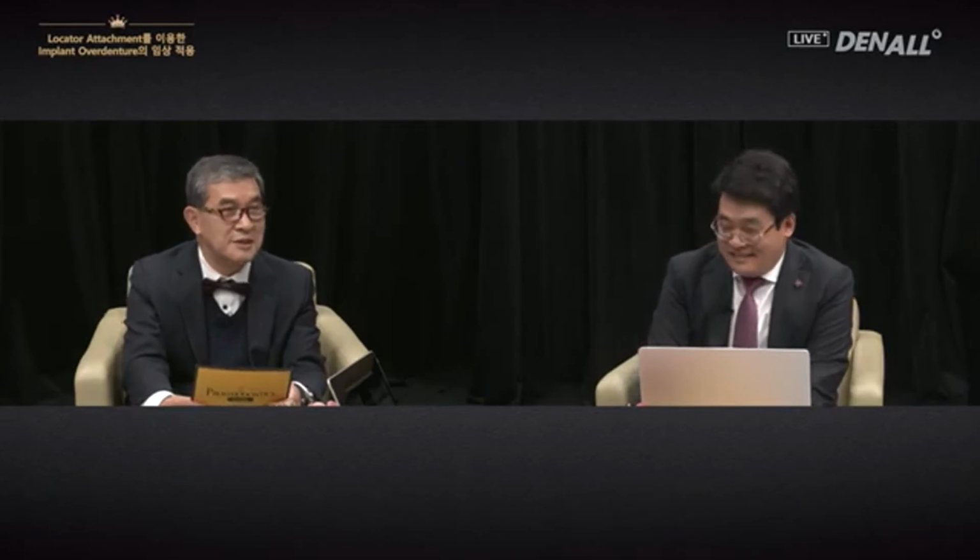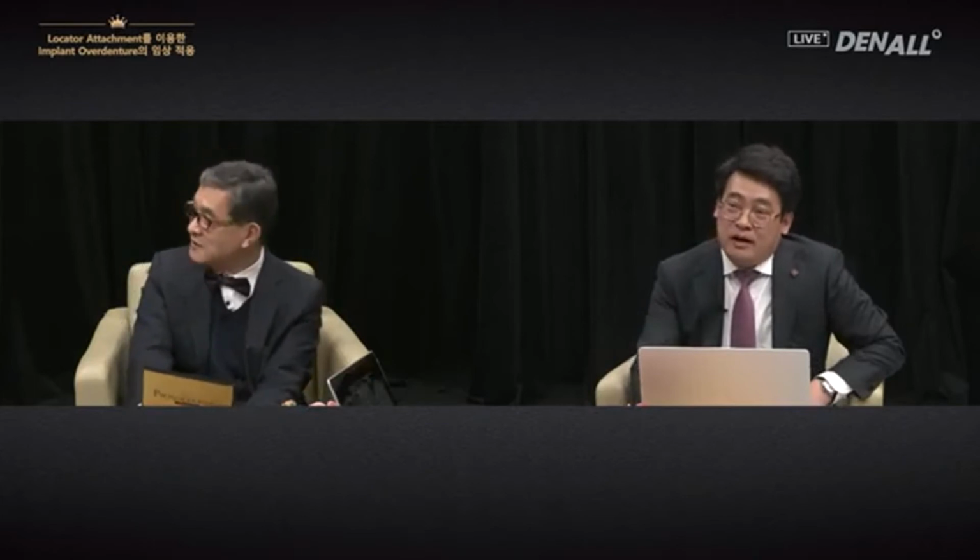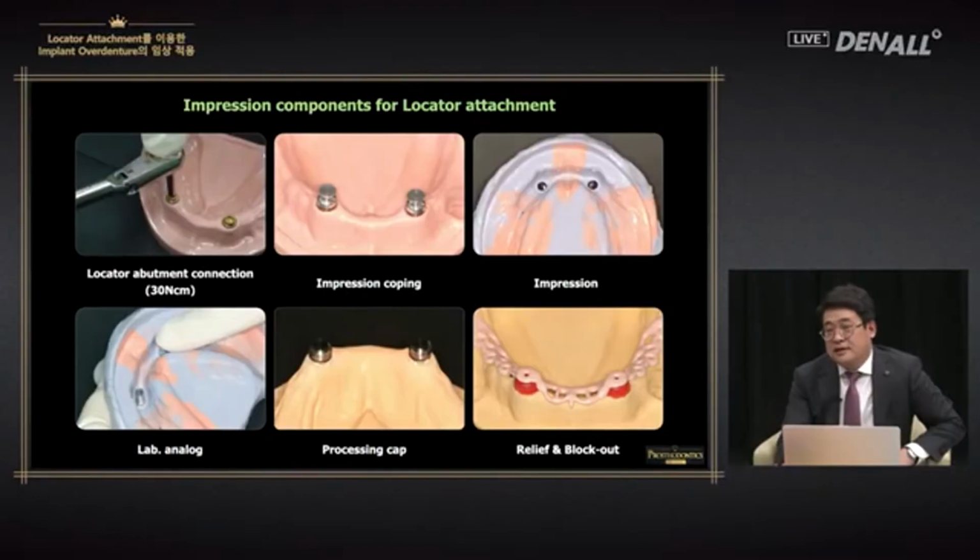I utterly agree with Professor Joe. Most people do it within the oral cavity. It's very rare to have it done at the lab. If you look at the catalog of a vendor, it is introduced like this. Yet personally, I don't do it like this.